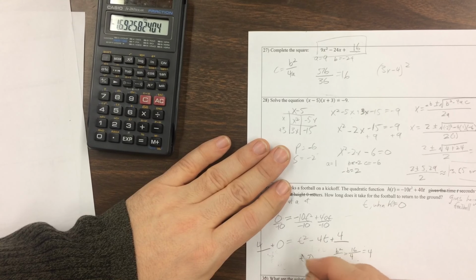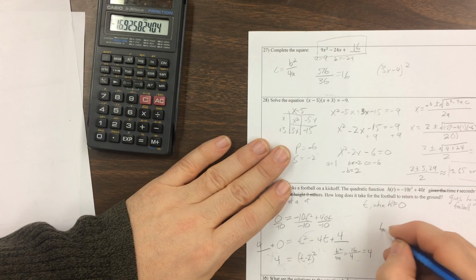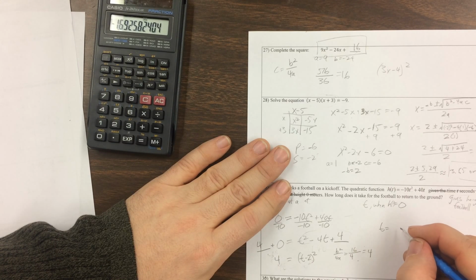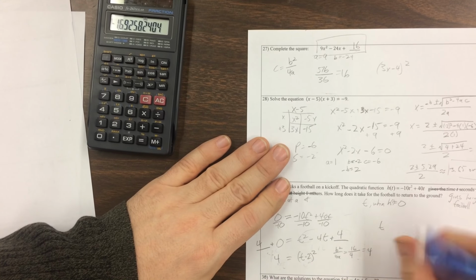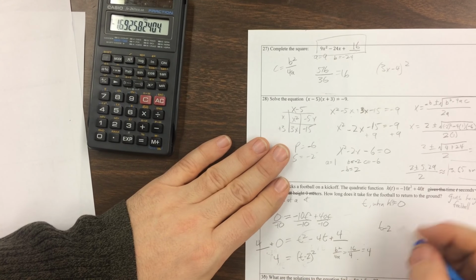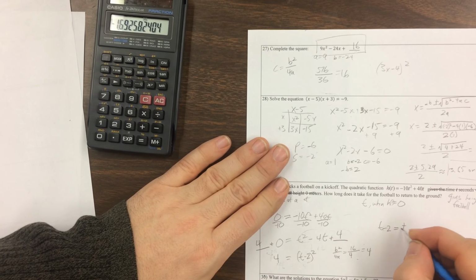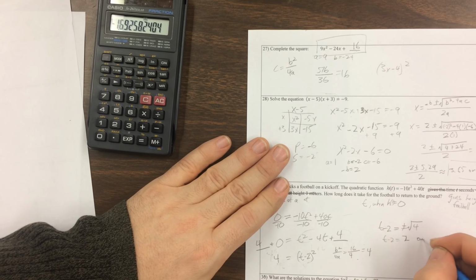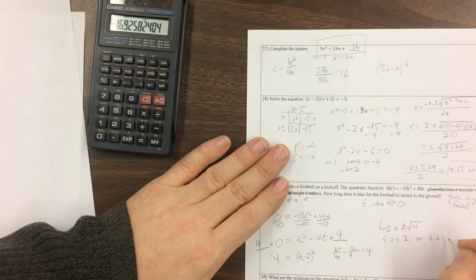That means we have t minus 2 squared equals 4, because this whole expression factors into t minus 2 squared. So t minus 2, we take the square root of both sides, equals positive or negative square root of 4, or 2, or negative 2.